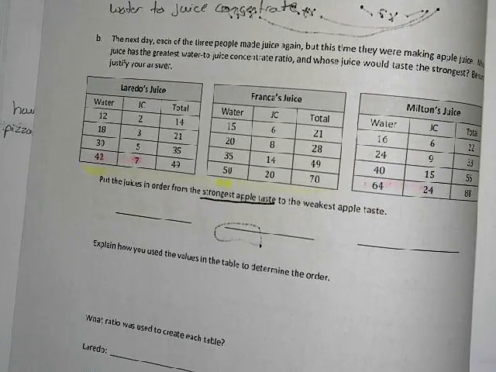When you're finished, make sure you let me know and I will check it.